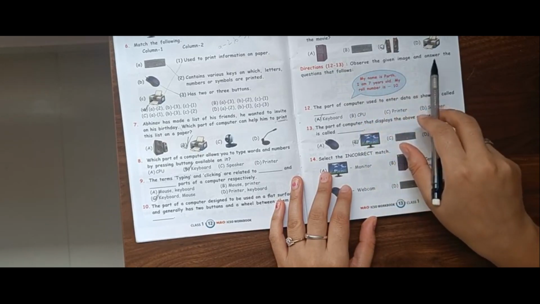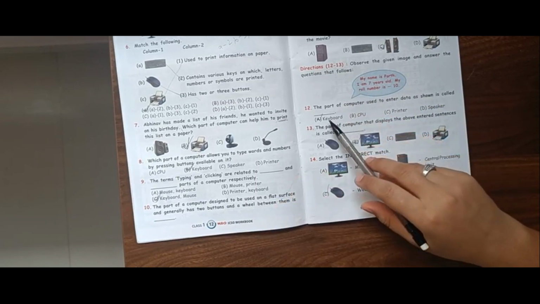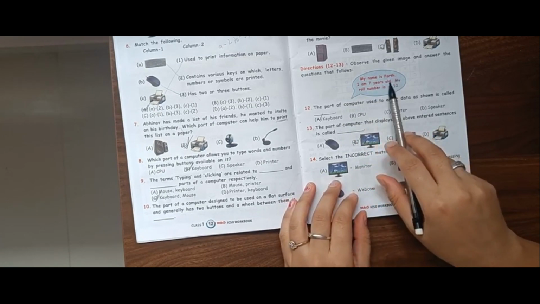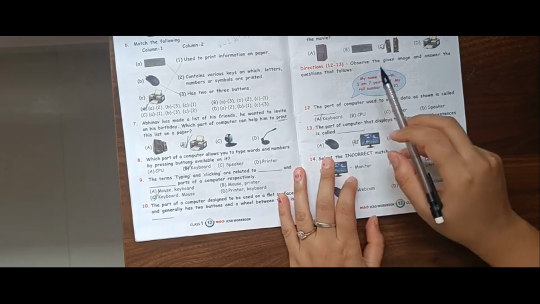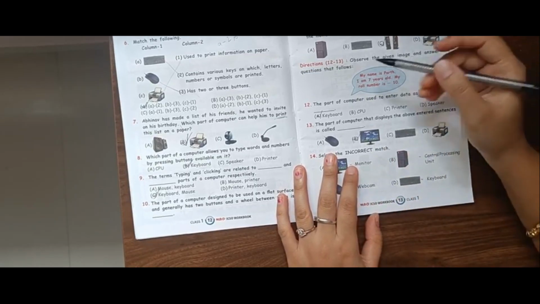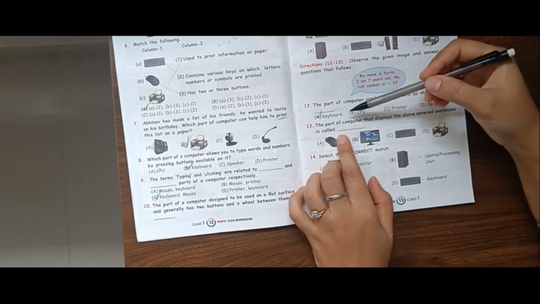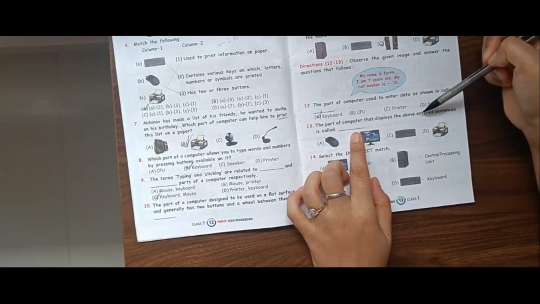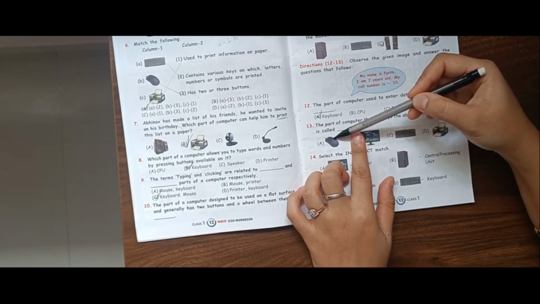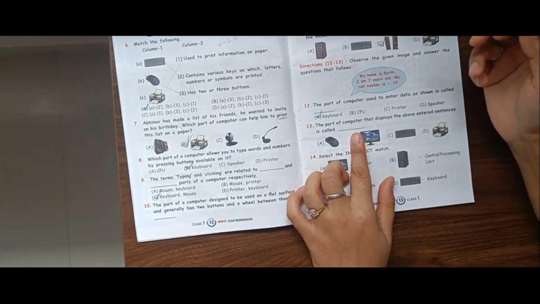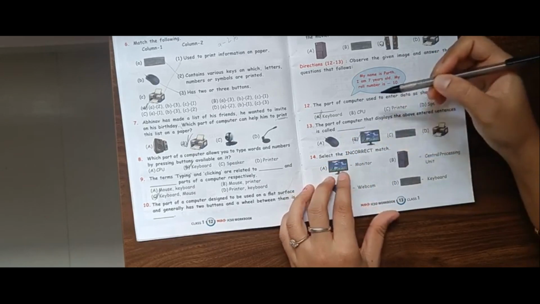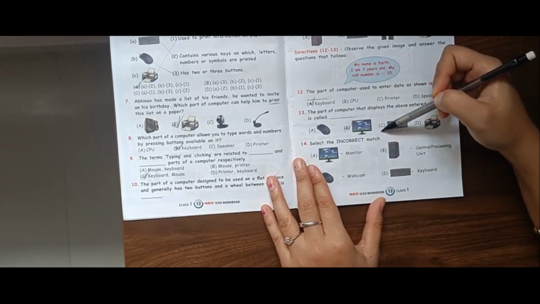Next is directions 12 to 13. Observe the given image and answer the questions that follow. My name is Perth. I am 7 years old. My roll number is 10. The part of computer used to enter data shown is called keyboard. Yes. The part of computer that displays the above entered sentence. Which one is the output device? Mouse? No, it is input. We can't display the data on it. Monitor? Yes.